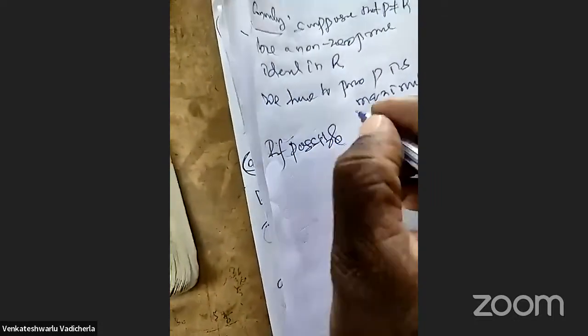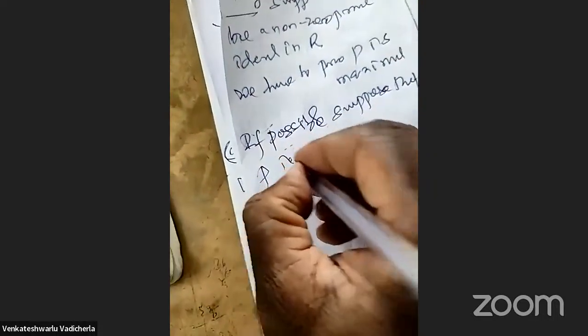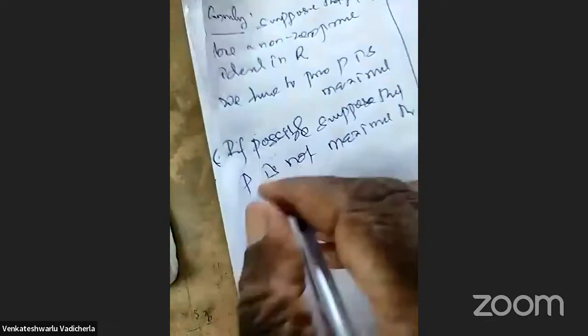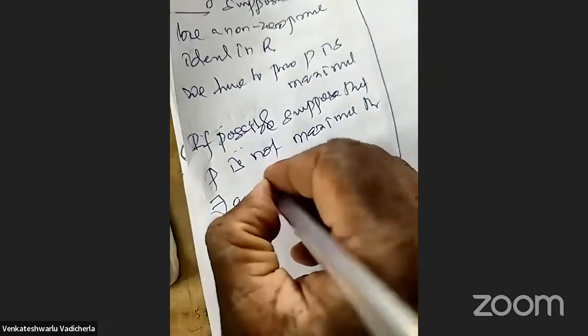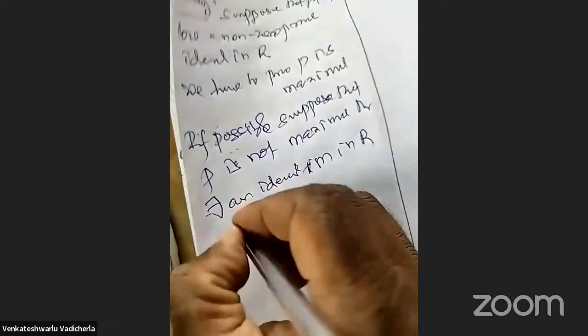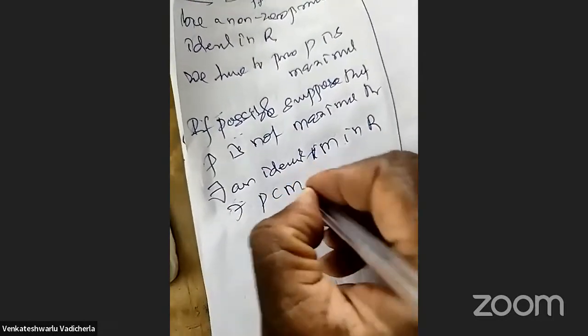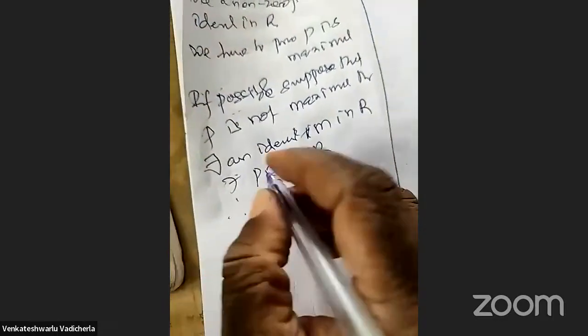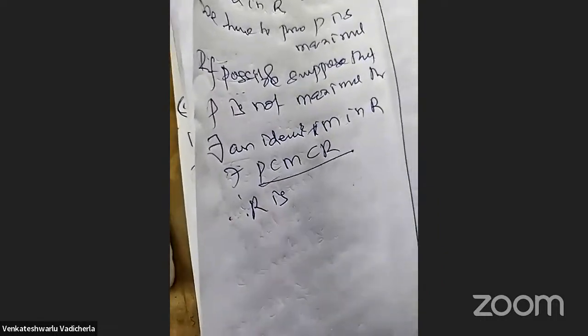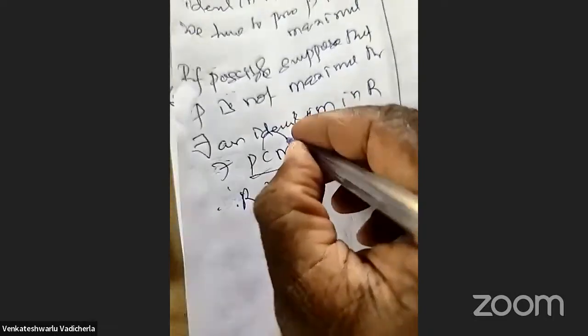If possible, suppose that P is not maximal, then there exists an ideal M in R such that P is a subset of M is a subset of R. So therefore R is a principal ideal domain. Now we have to prove M is equal to R. Then this is not possible, so we only have to prove M is equal to R.